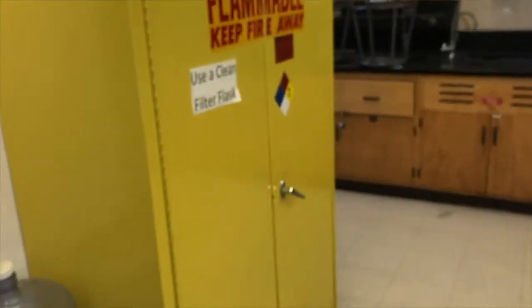Okay, so next let's add ethanol to this. So let's go find the ethanol. Where do we keep the ethanol? We keep it, like we said last time, in the flammable cabinet, because ethanol is flammable.